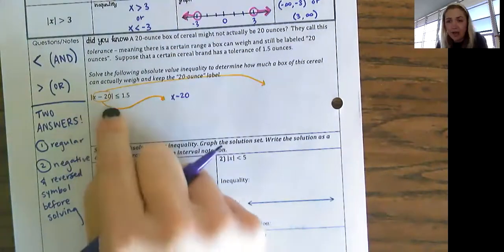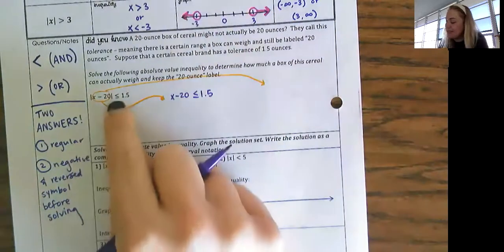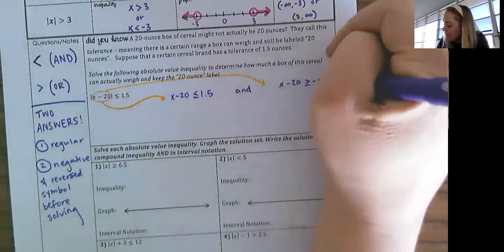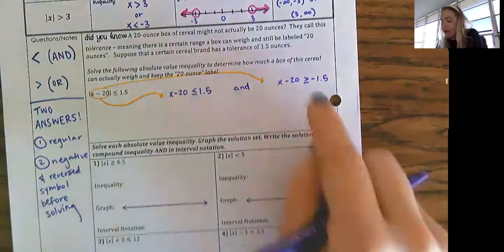This one, we take that x minus 20. I leave the absolute values off, and I'm going to keep my less than or equal to 1.5. Now remember, it had the less than symbol, so I'm going to write and. Then for my second inequality, I still have this x minus 20, but instead of less than or equal to 1.5, this one's going to be greater than or equal to negative 1.5. All right, now I solve both of these things.